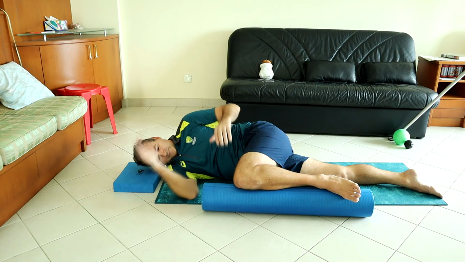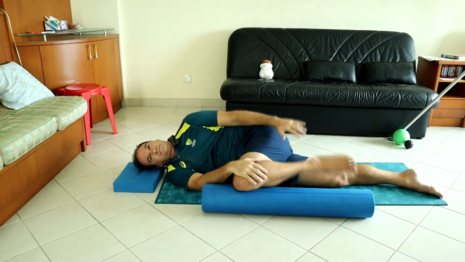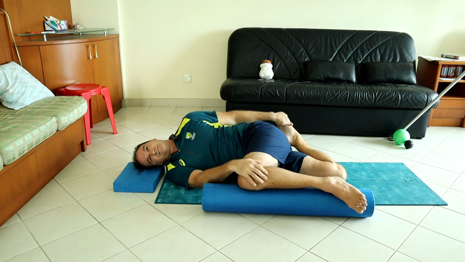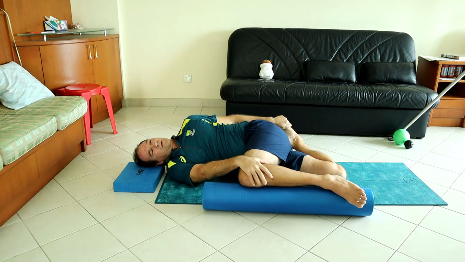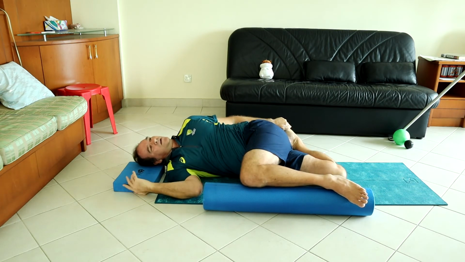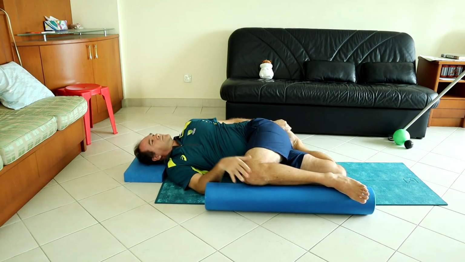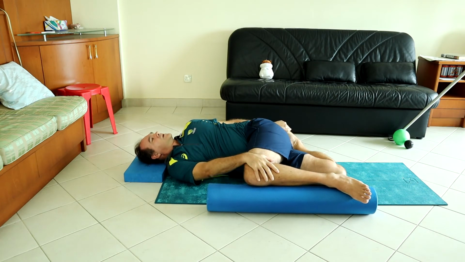Set up. Lie on either side with the top knee on a foam roller or pad to keep the hips stacked. Bottom leg is straight and the head is supported by a foam pad. Make sure your neck is comfortable.